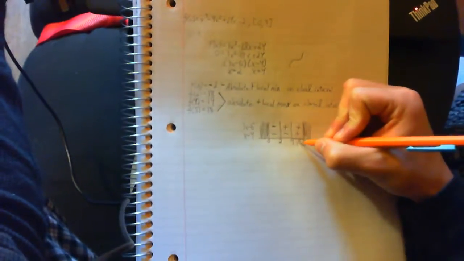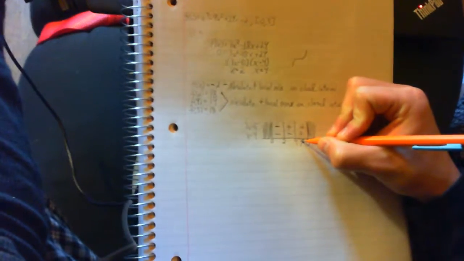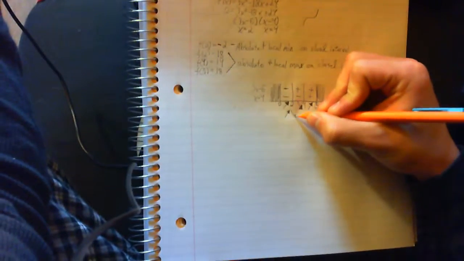So we know that the function is increasing on the interval from 4 to 5. We know it is decreasing because of a positive times a negative between 2 and 4. And then a negative times a negative means it's actually increasing on the interval 0 to 2. What does this mean? It means that we do indeed have a max at 2, because we can see the slope increasing and then decreasing.